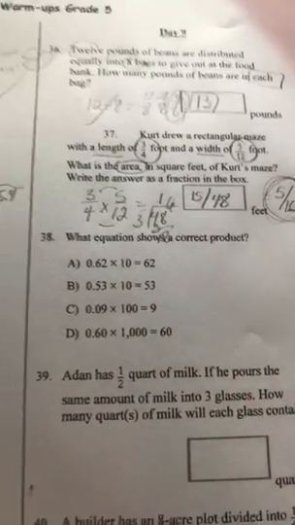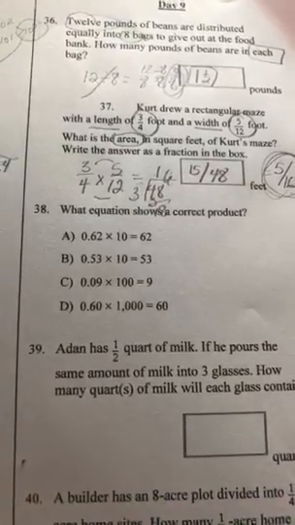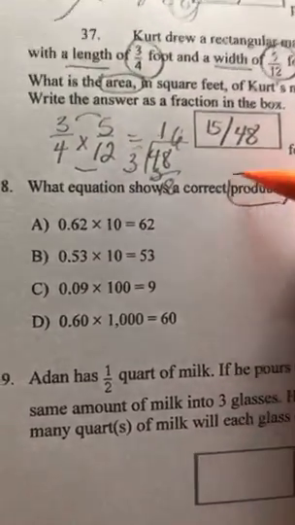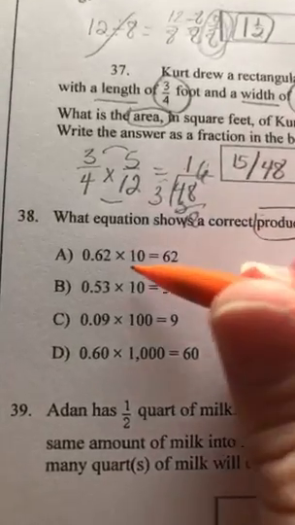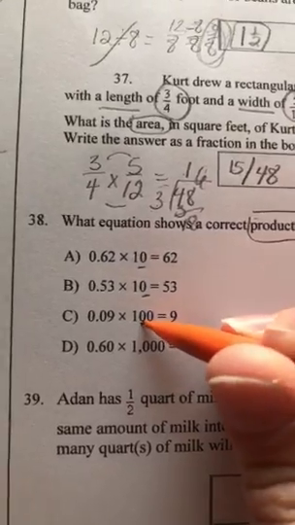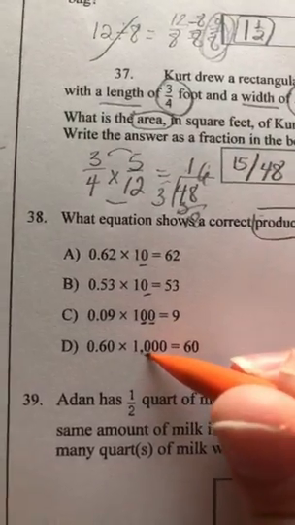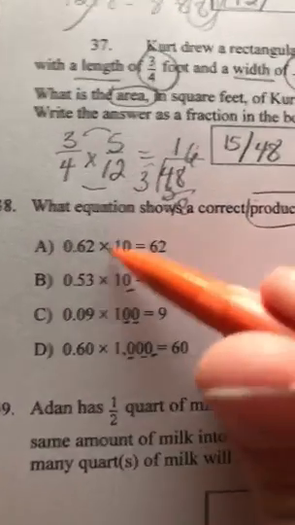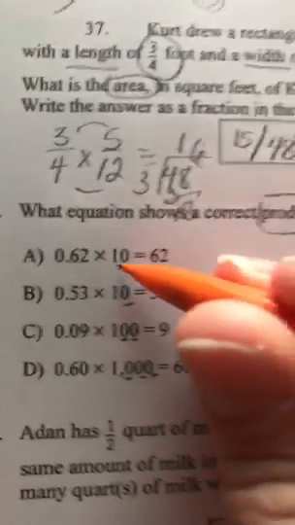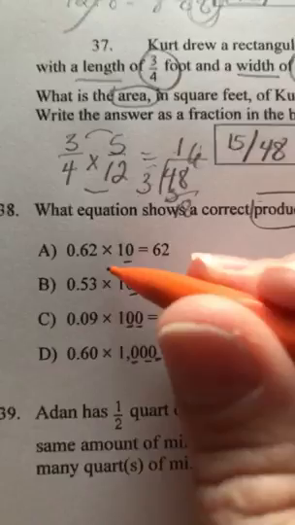Okay, look at number 38. Which equation shows a correct product? So when I multiply them, are they correct? And again, when I'm multiplying by powers of 10, it's really talking about 10 times greater or 10 times less, moving over that decimal. Here you're multiplying by a number greater than 1, so you know it needs to be getting bigger. And how many times is that decimal moving over?